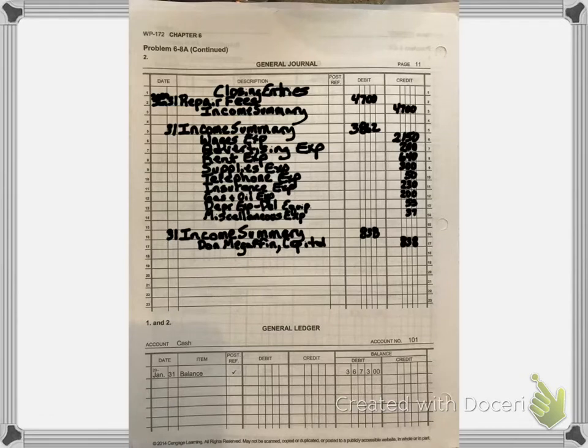And I just want to say one more time, this is what the entry looks like if there is a net income. This is what this entry would look like. If there is a net loss, then this entry would be reversed.